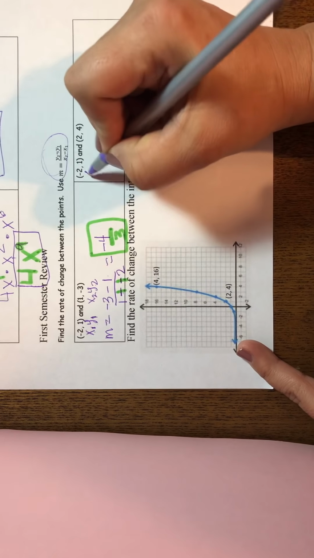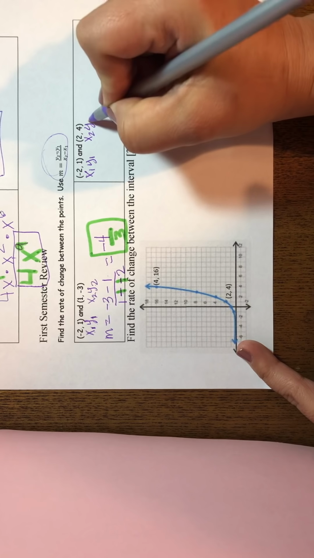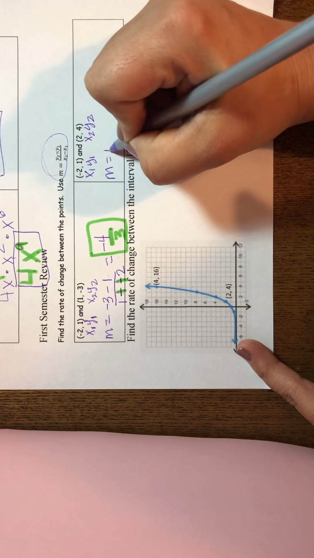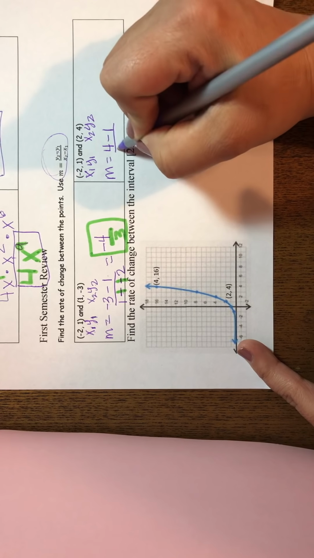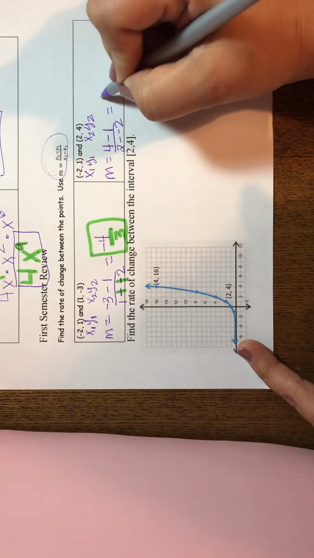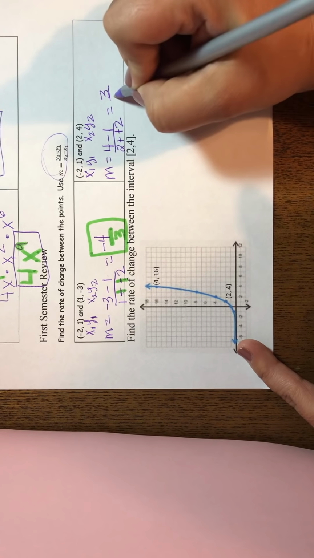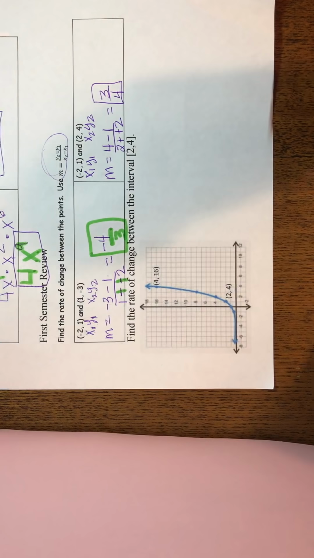This one's going to be x1, y1, x2, y2. We're going to plug it into the formula. So that's 4 minus 1, so 4 take away 1, over 2 take away a negative 2. So 4 take away 1 is 3. 2 minuses become plus. 2 plus 2 is 4. And your answer is 3/4.